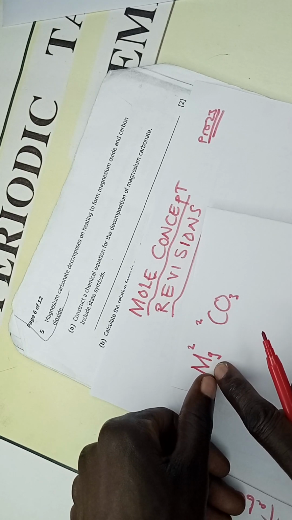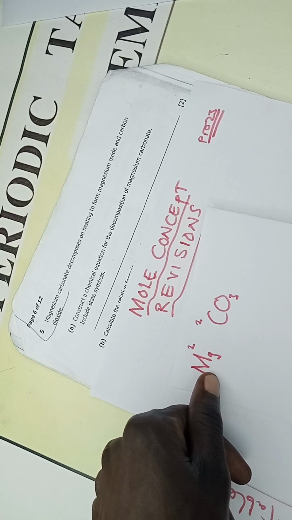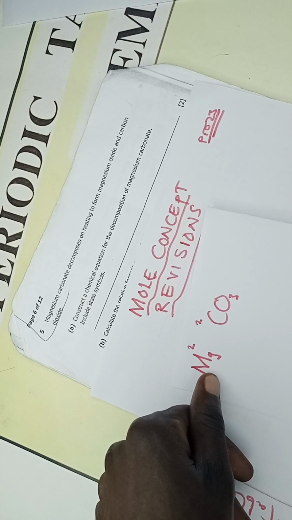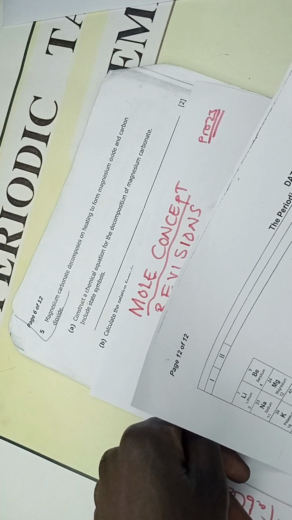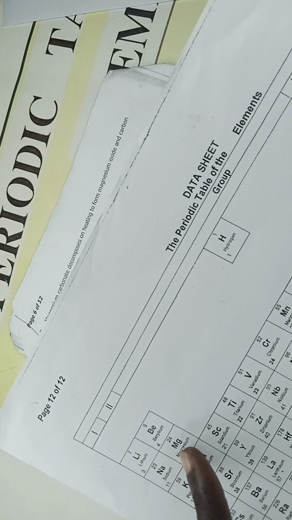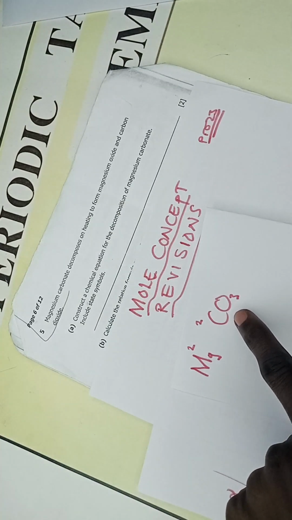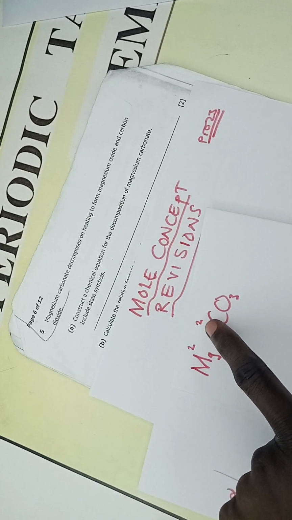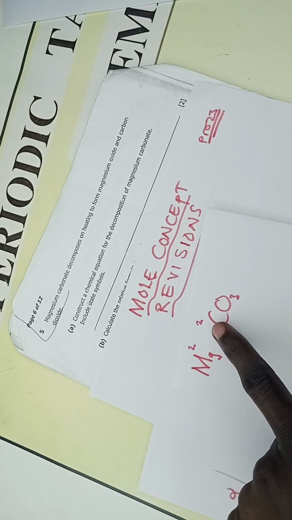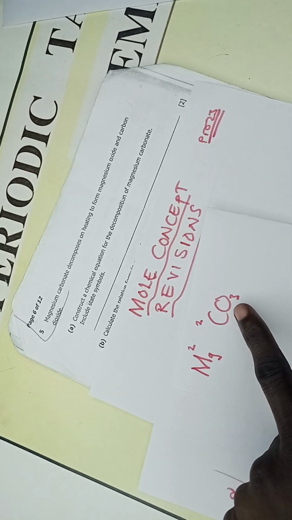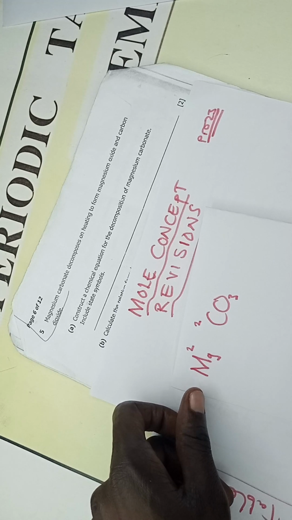For magnesium, how do I know the valence? It is found in group 2. And for metals, the group number determines the valence number. There is magnesium in group 2. Now, carbonate is a radical. It has a valence of 2. You just have to master the valence of carbonate, especially the valence of radicals.